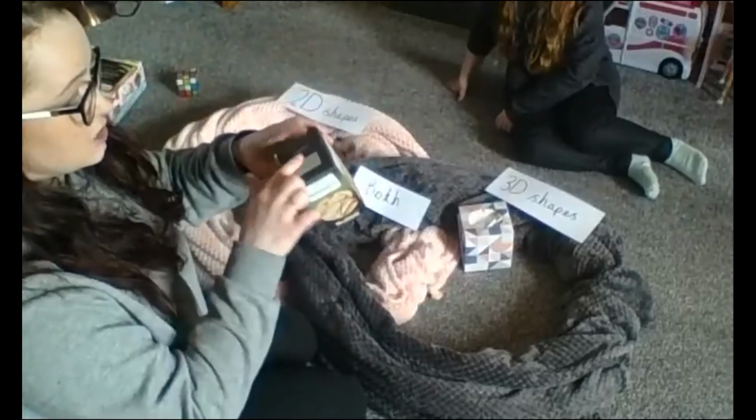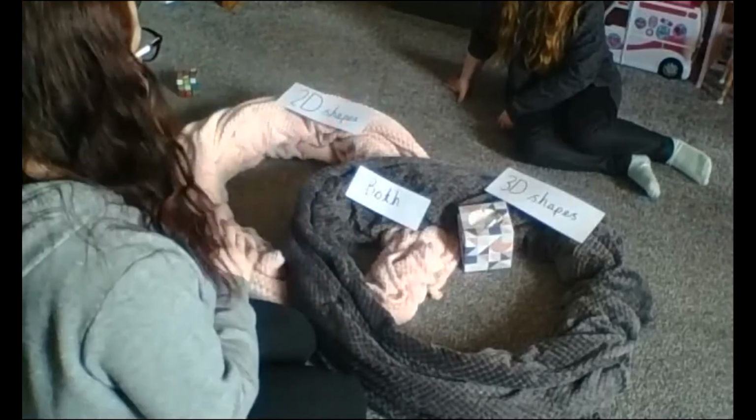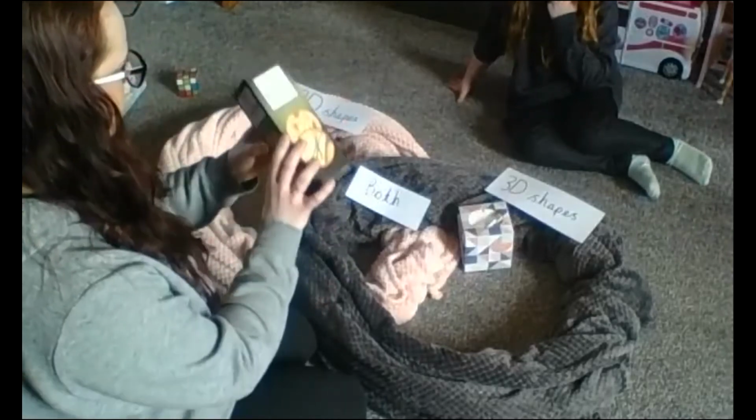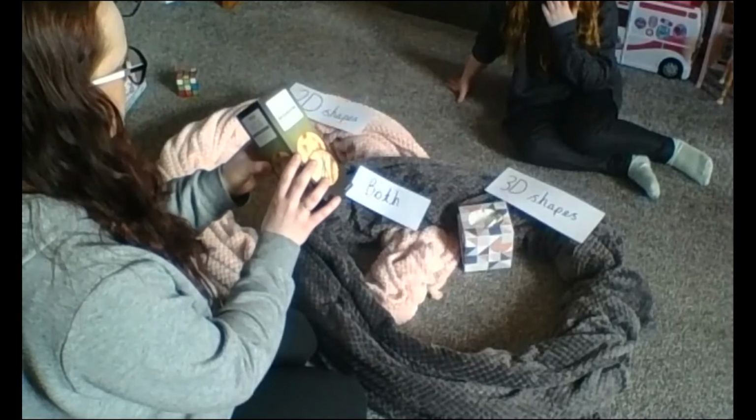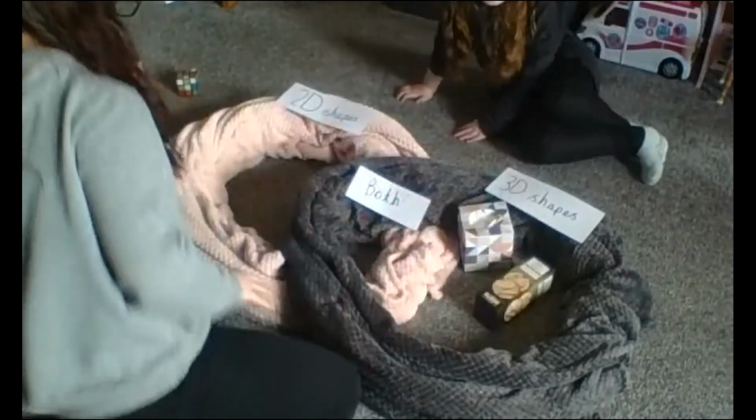Right, now I've got my box of crackers here. My box of crackers has 2 square faces, but it's also got 4 rectangular faces. I think it's a 3D shape. Do you know what name this one is? I think it's a cuboid. It's a cuboid, well done. So I'll pop that in there. So my 3D shapes are filling up nicely.